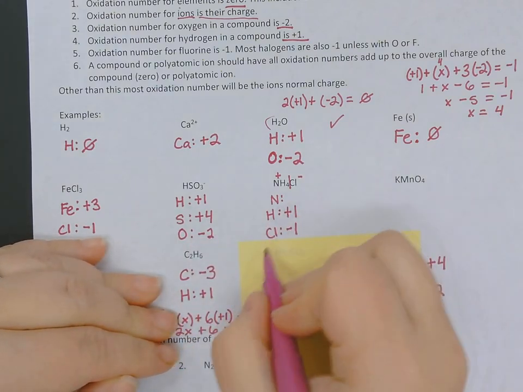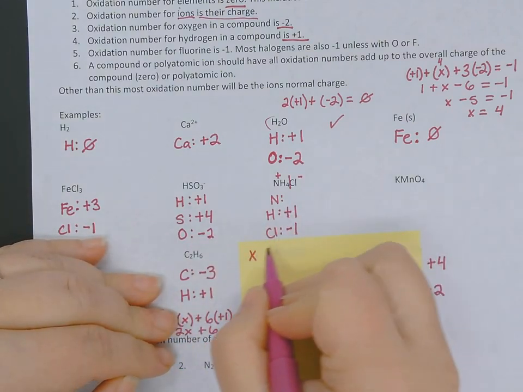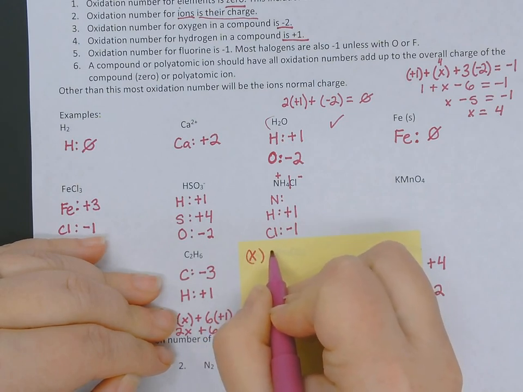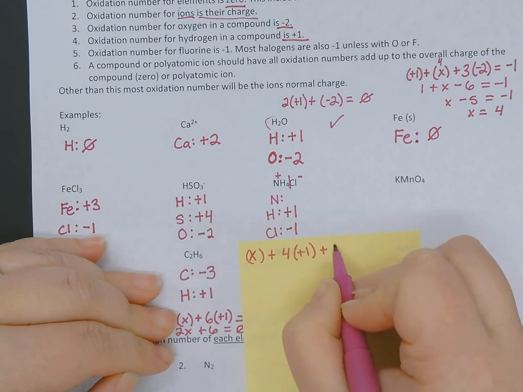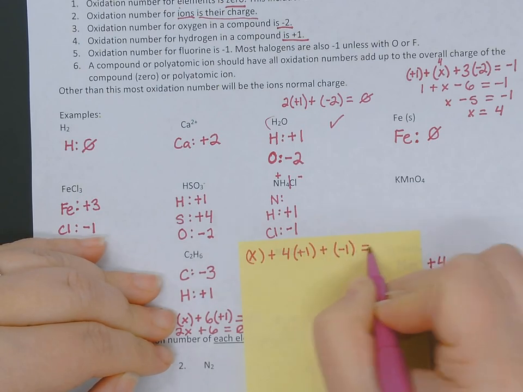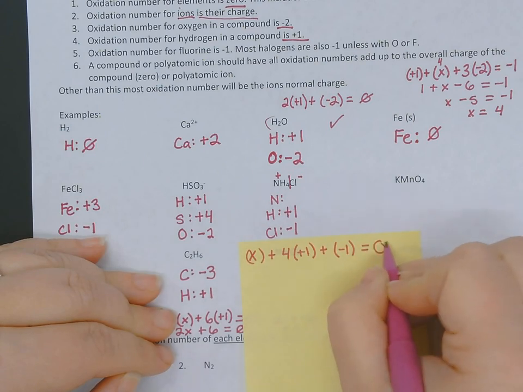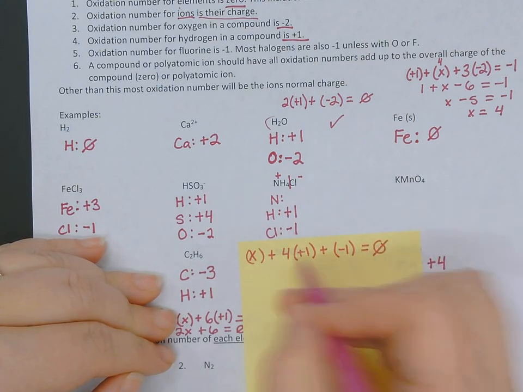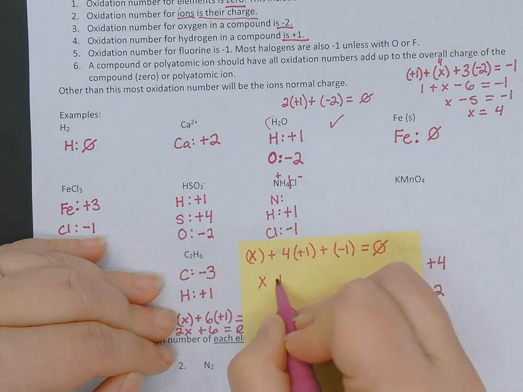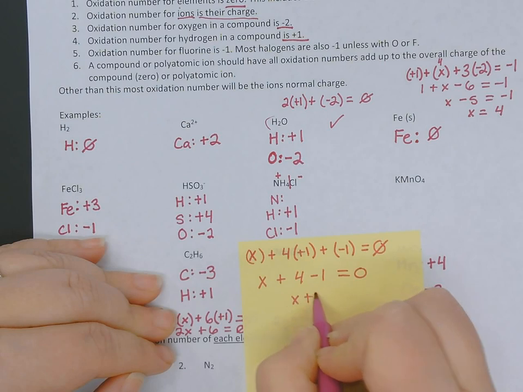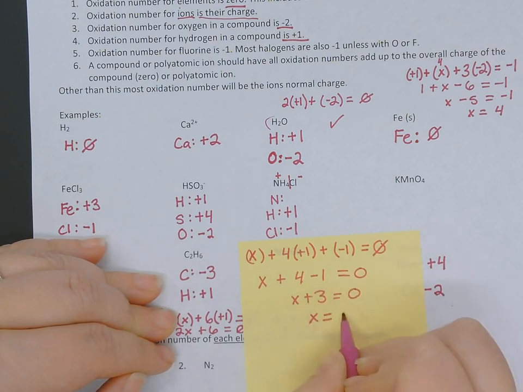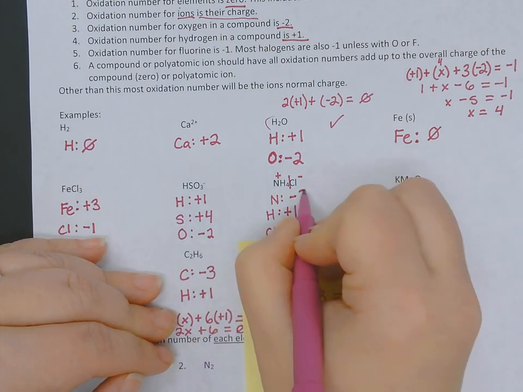So let's do it this way. We've got nitrogen that we don't know, and there's only one of them, plus 4 hydrogens that are +1, plus 1 chlorine that's -1, and that's going to all total up to the charge on the whole thing, which was 0. So we've got x plus 4 minus 1 is 0, so x plus 3 is 0. So we subtract 3 from each side, and we get x equals -3. So our nitrogen is what we were missing, so it's -3.